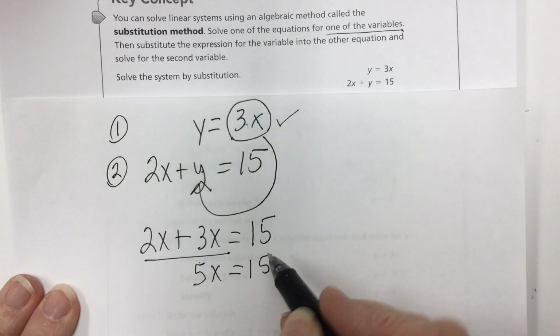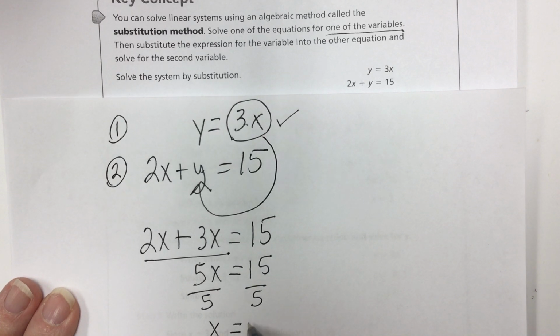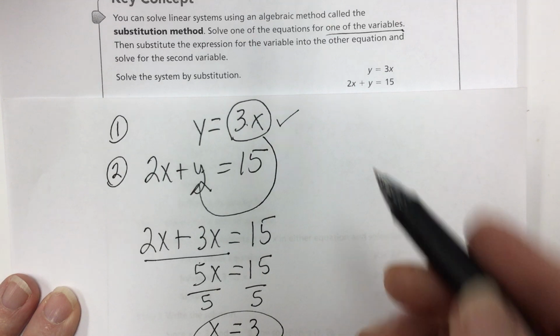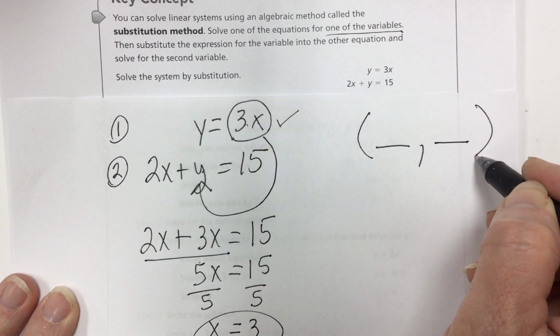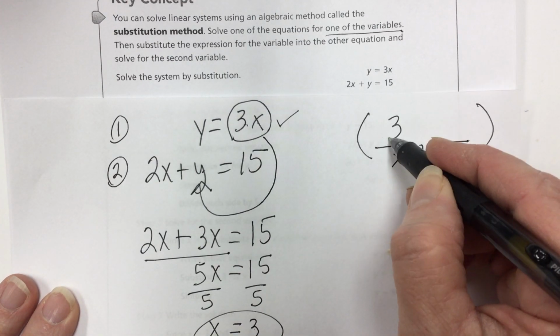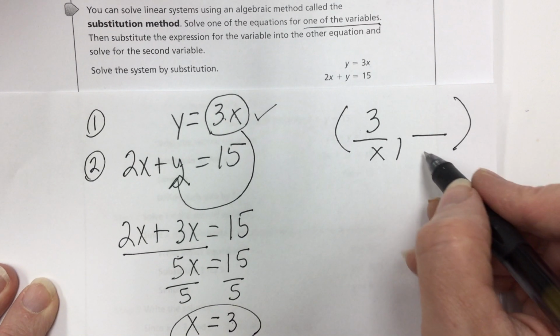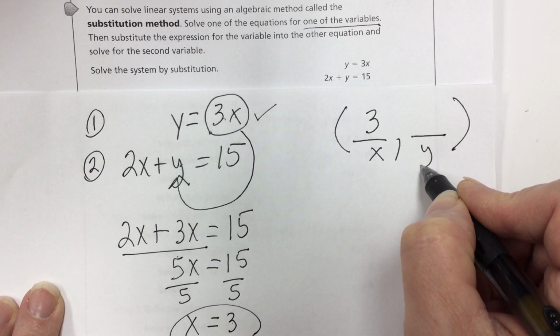Continue solving for x. Divide both sides by 5. Therefore, x equals 3. So I have found part of my answer. These two lines are going to touch at a point of intersection. The first number is x. It's touching where x is 3. Now we've got to determine what the value of y is when the two lines intersect.